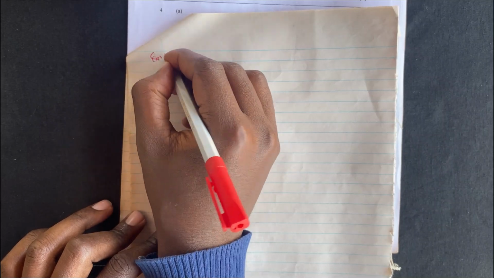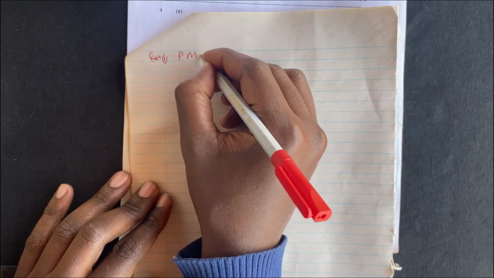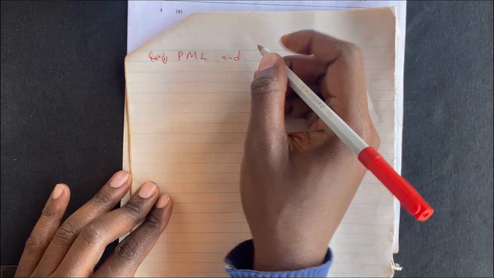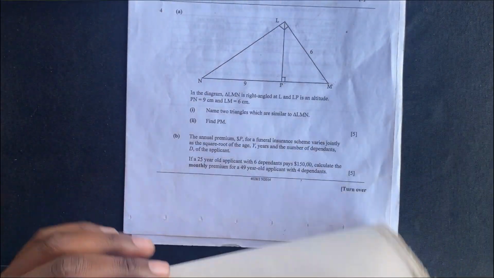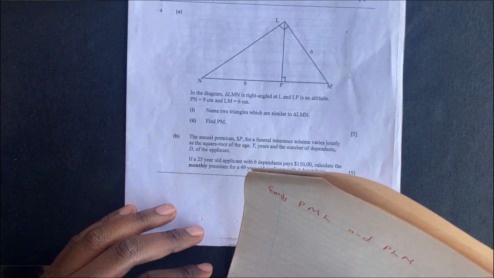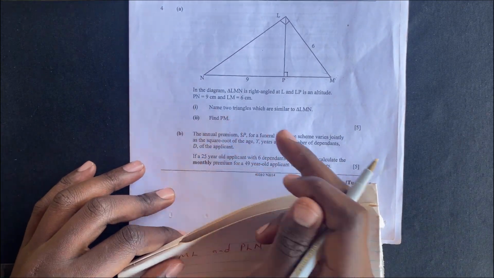On 4a, item 1, it's PML and PLN. These are the triangles which are similar to triangle LMN. Item 2 reads, find PM.